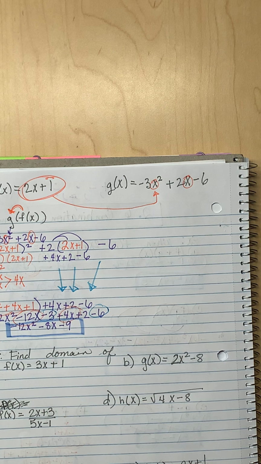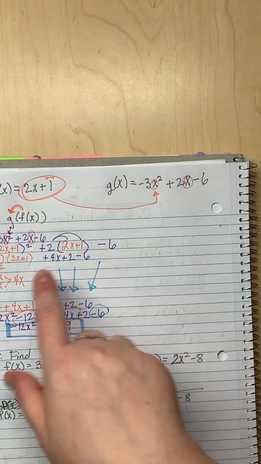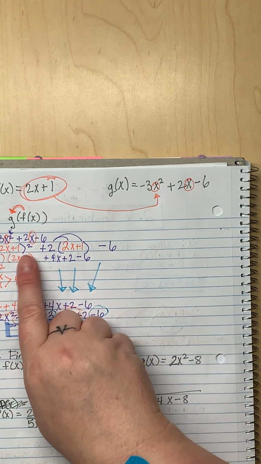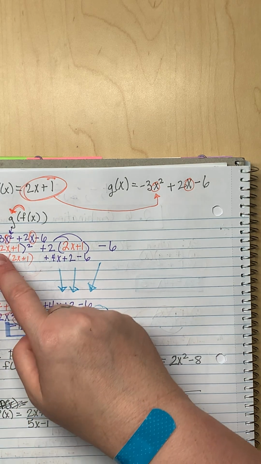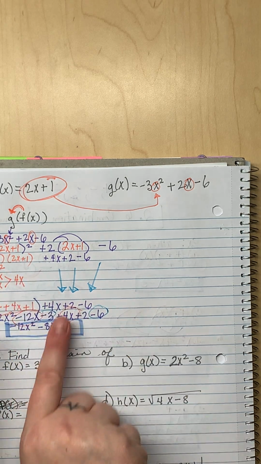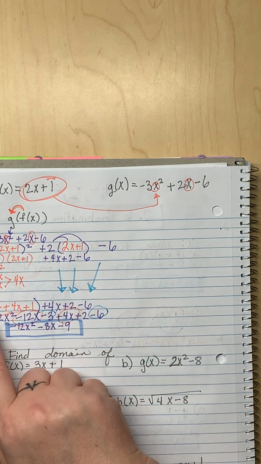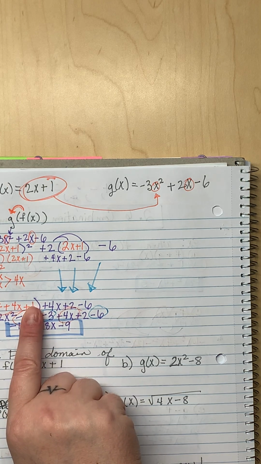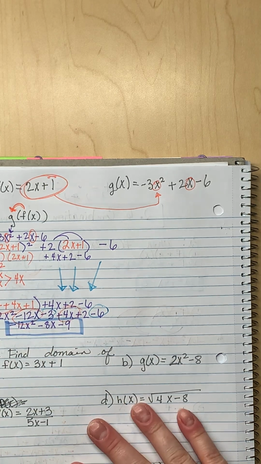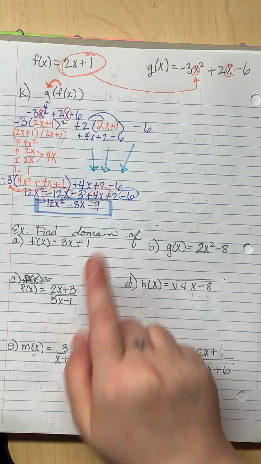So this one was tough because of that squared. We had to do it times itself. And then there was something in front of the squared. So after I did it times itself, I had to multiply it with a negative 3. Then I combined like terms. Okay, the last thing we're going to do is domain.